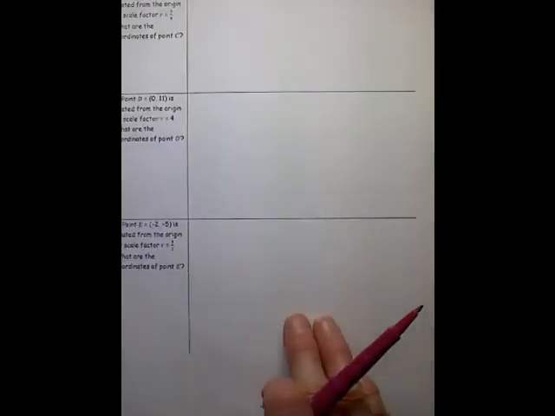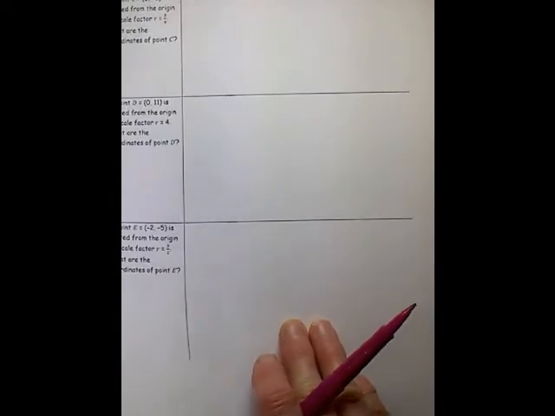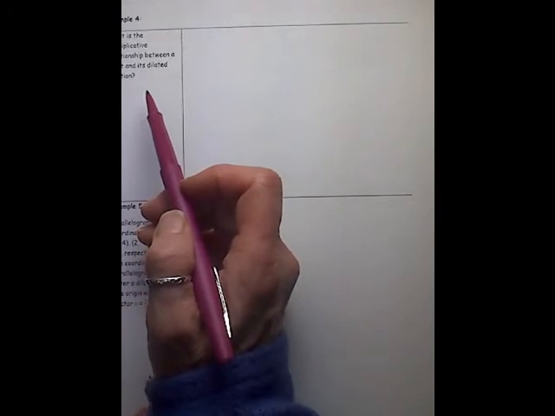We're going to skip a couple of problems. We'll do those in class. And we're going to go ahead to example 4 next. In example 4, it says, what is the multiplicative relationship between a point and its dilation?